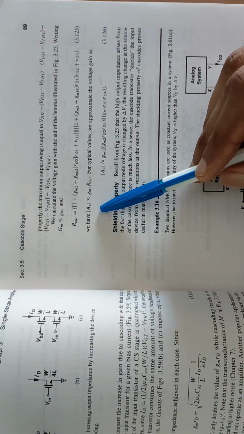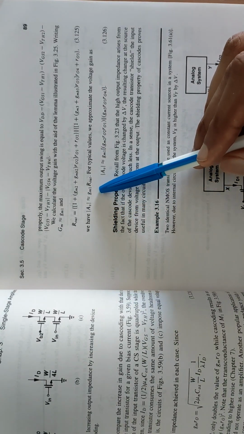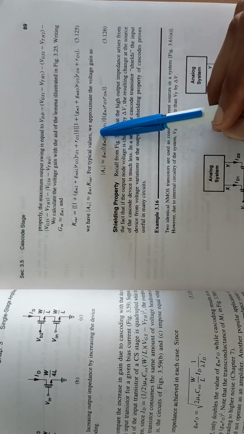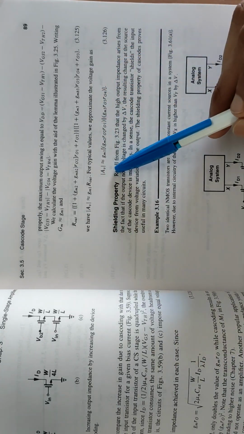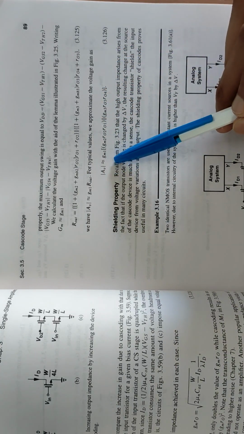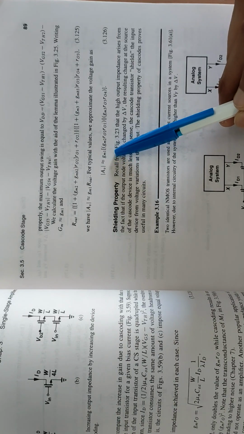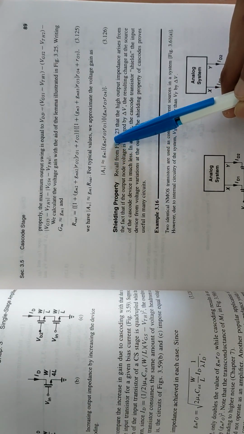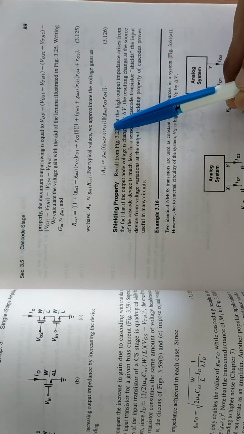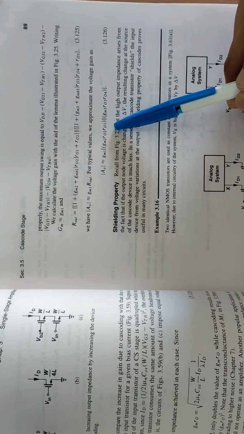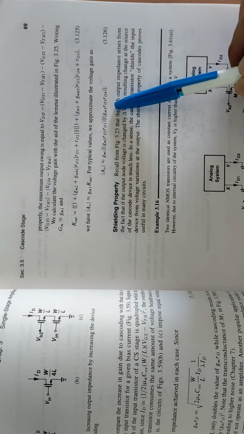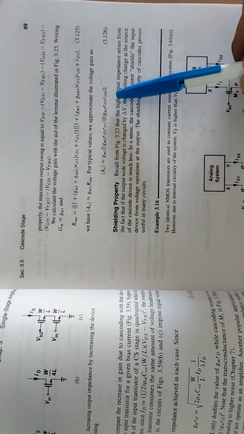We have |Av| approximately gm1 Rout. For typical values, approximate the voltage gain as |Av| approximately gm1 [gm2 ro2 ro1 parallel to gm3 ro3 ro4].